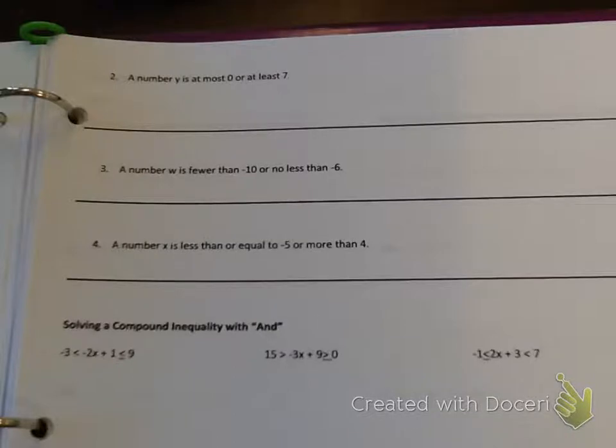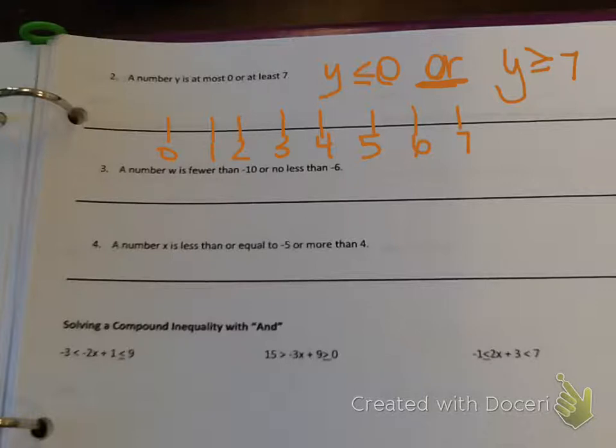Alright, a number y is at most 0, so y is less than or equal to 0, or, I might highlight that this is an or problem, y is at least 7, so greater than or equal to 7. So 0 and 7.